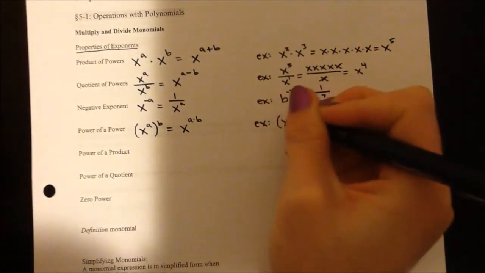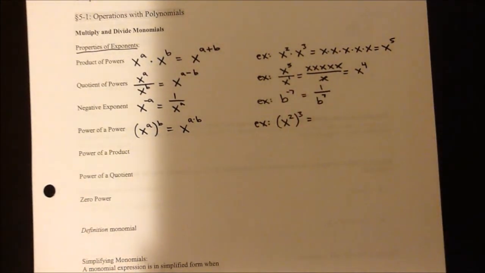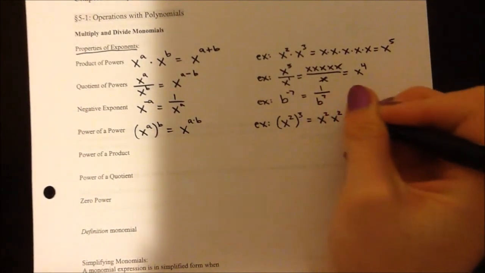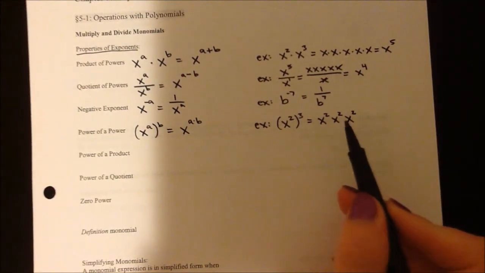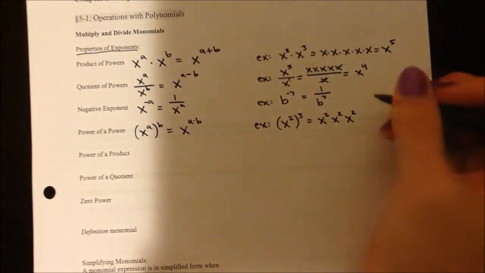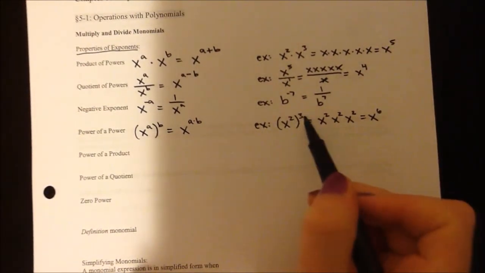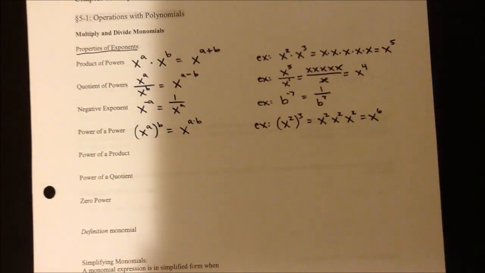Let's say I have x squared and I cube it. Okay, so anything cubed means I multiply it by itself 3 times. So that's x squared times x squared times x squared, which means it's x times x times x times x times x times x, which is 6 copies altogether. 6 is 2 times 3. So I could have multiplied the 2 times 3 and gotten my new power.